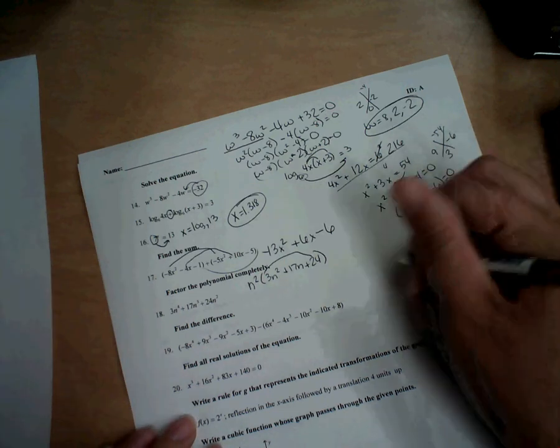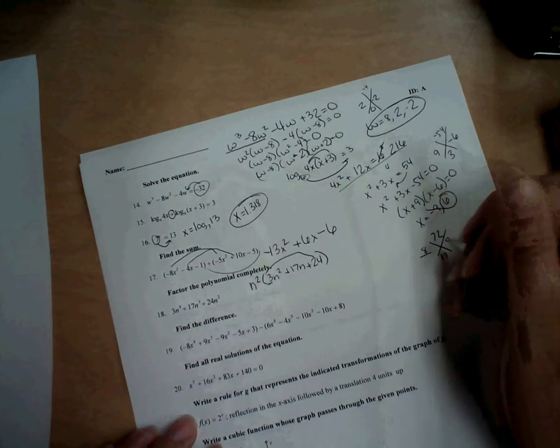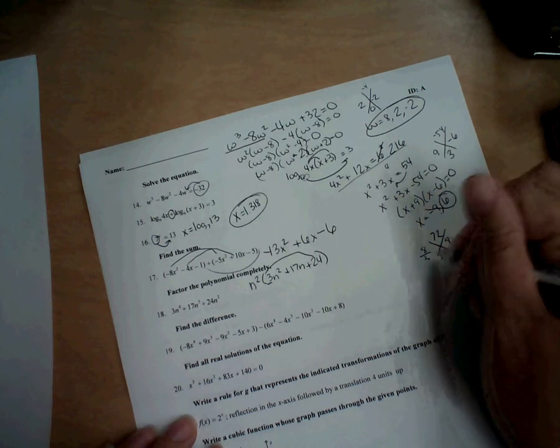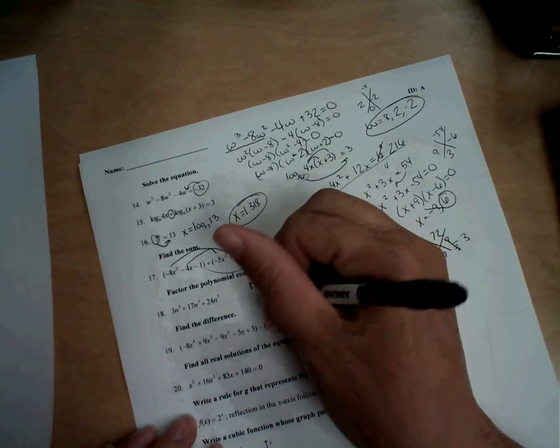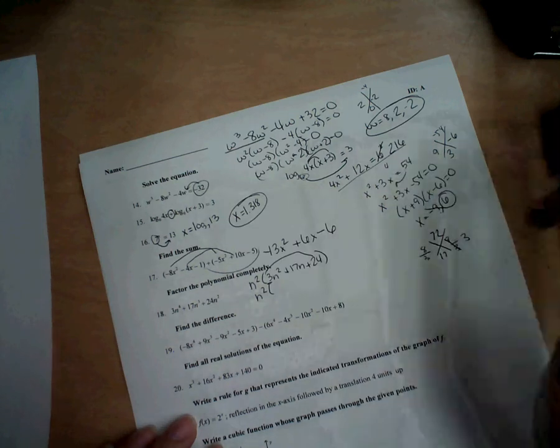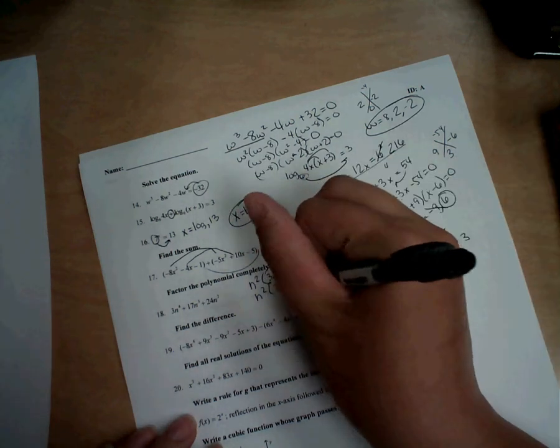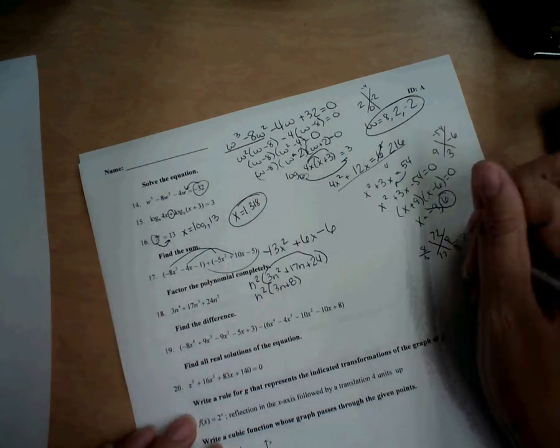I'm now going to divide those by this 3. Reduce if possible, so that's going to be 3. So then I'm going to have n squared, 3n plus 8 and n plus 3.